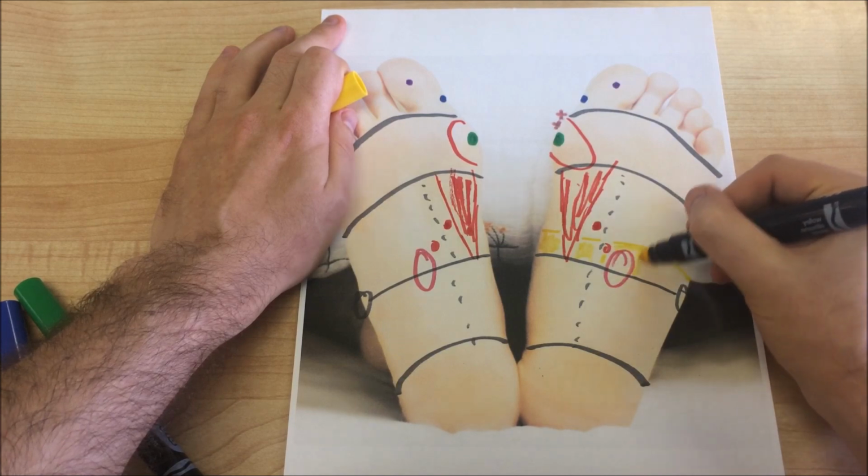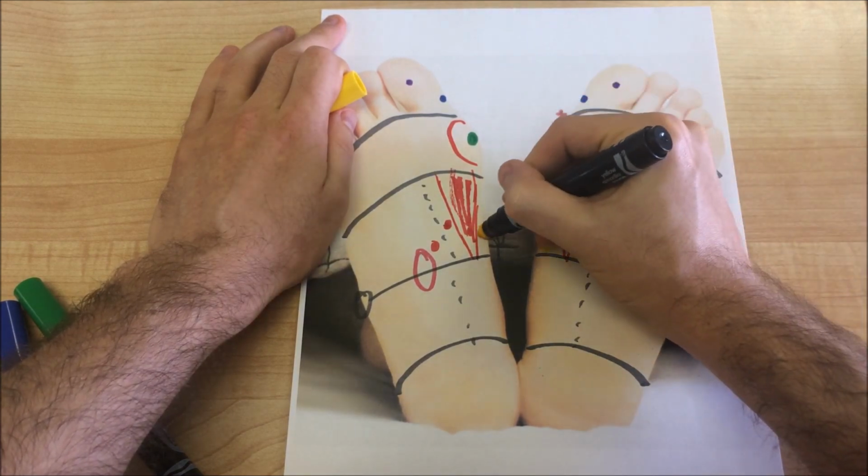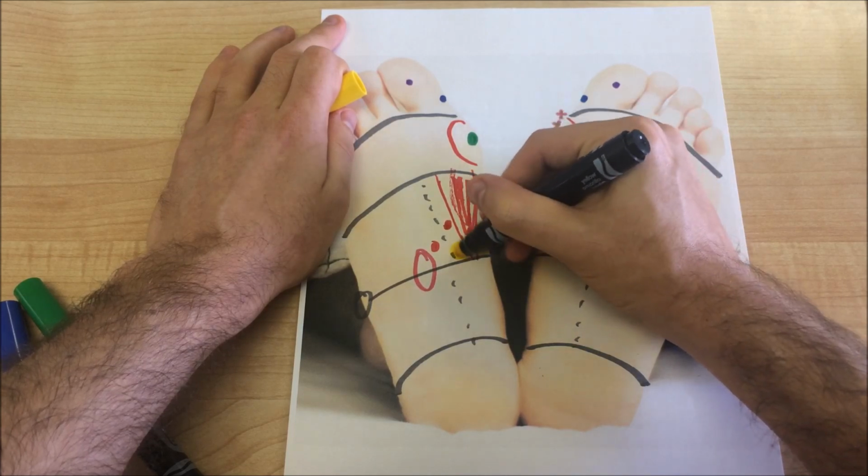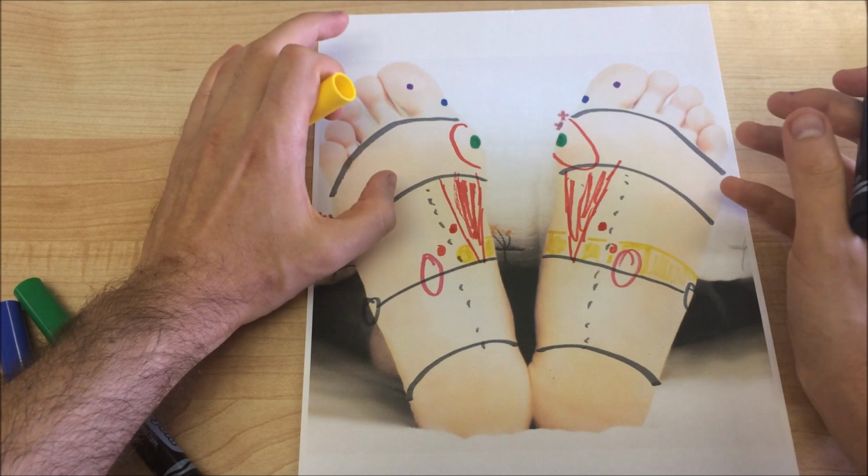And then pancreas, we use yellow for pancreas, is going to be at the base of horizontal zone 3. Again, another reason why the zones are so important. And then a little bit on the right side, mostly on the left, because pancreas is left side centered.